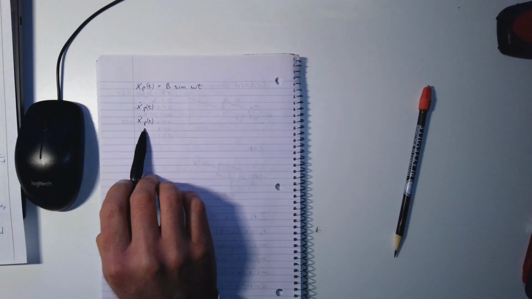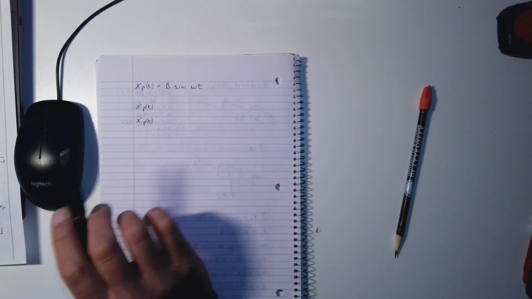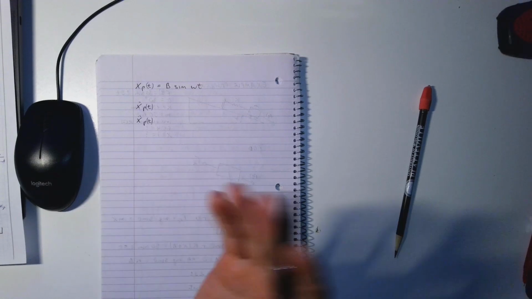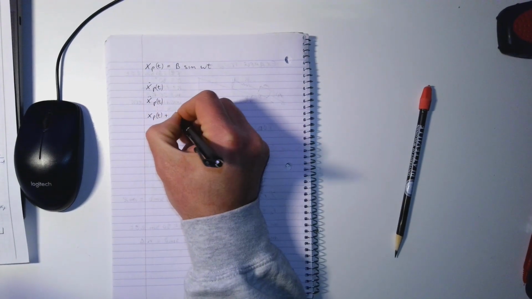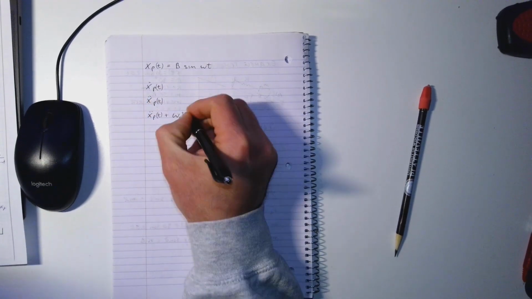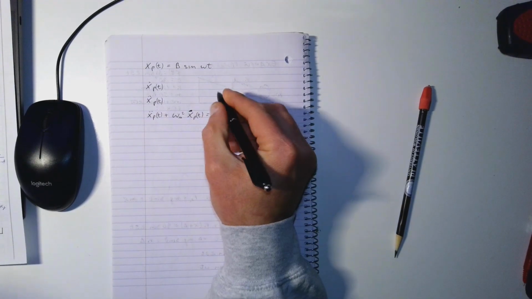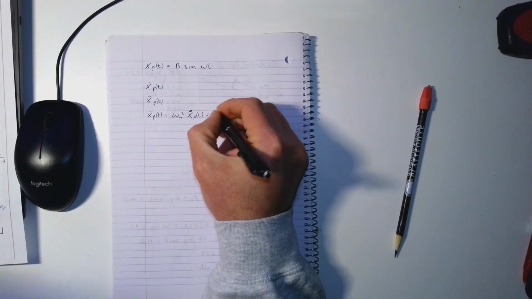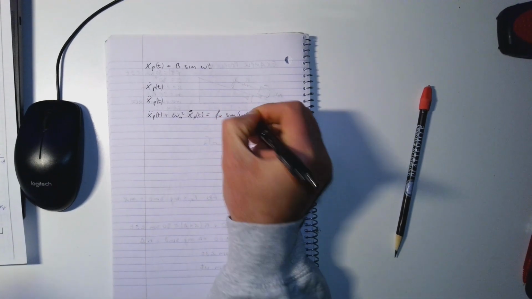Once you have the first and the second derivative, we plug them in the equation of motion: the second derivative of x particular of t plus omega n square times the function, equal to F0 times sine of omega t.